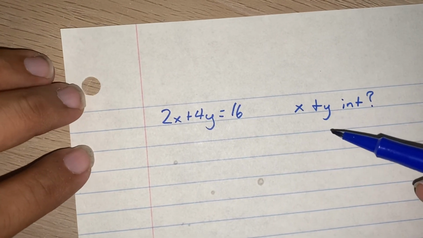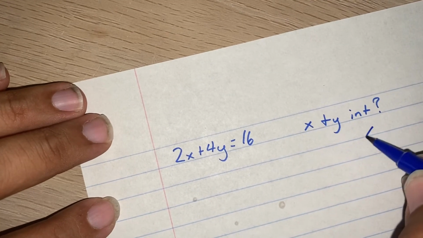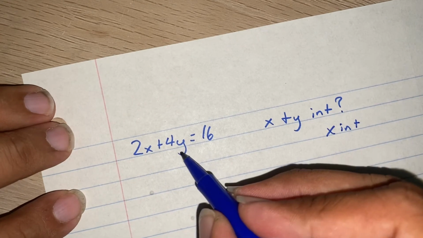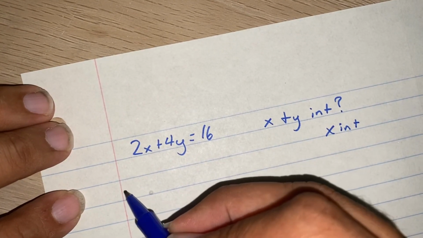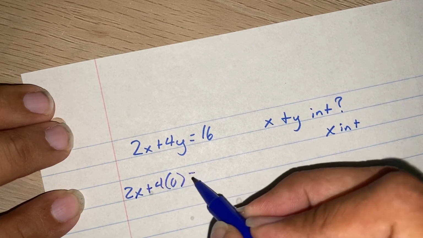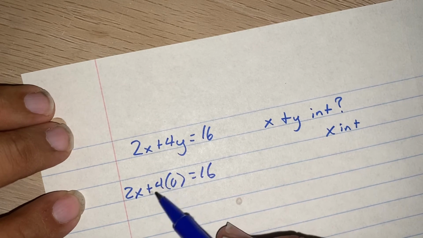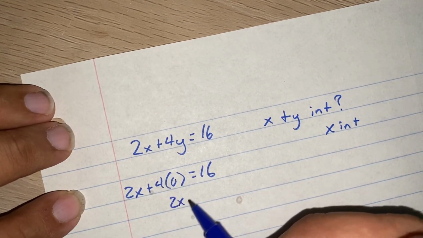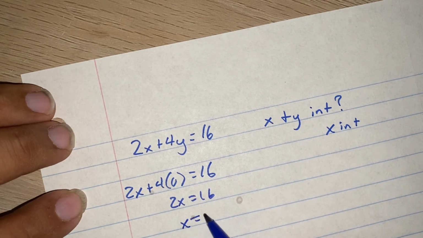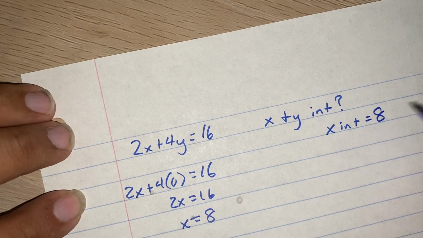Okay, so let's find the X-intercept and the Y-intercept. When you're looking for the X-intercept, you make Y into 0. So now this will read 2X plus 4 times 0 equals 16. Well, 4 times 0 is 0. So 2X plus 0 is just 2X. Divide by 2 on both sides. X equals 8. So the X-intercept is 8.